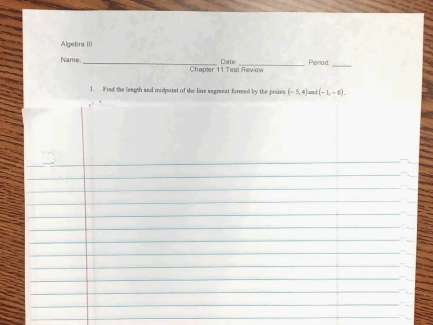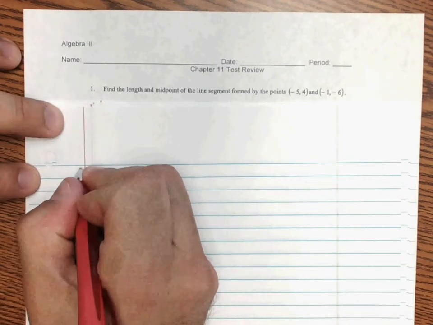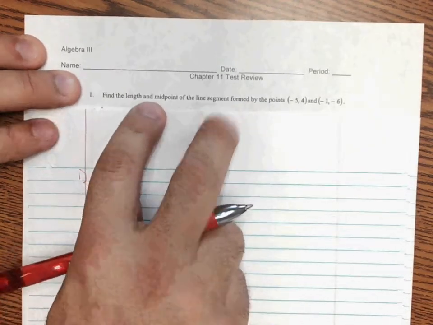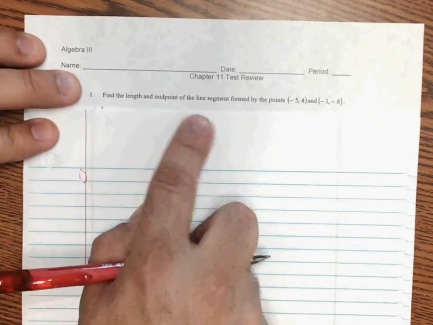Okay, kids, time to get working on our Chapter 11 test review. This one we're going to do a little bit different because there's not much room to work on the page, so I'm just going to use a separate sheet of paper here and try and keep up as best as we can to see these questions.